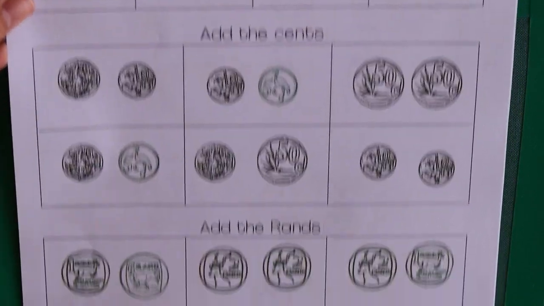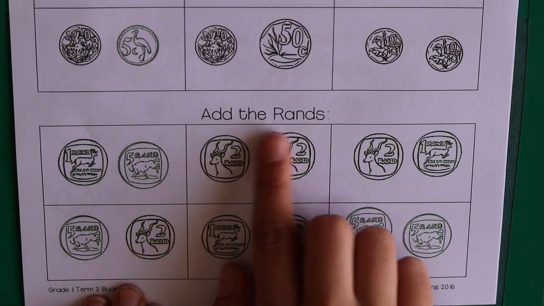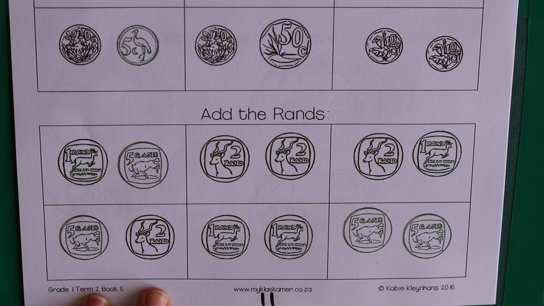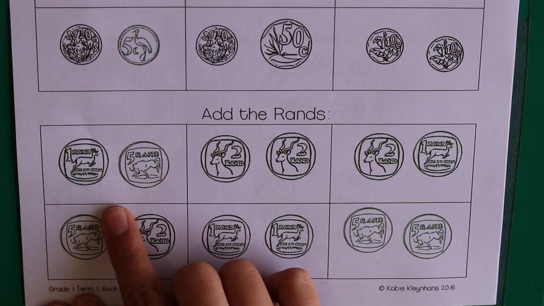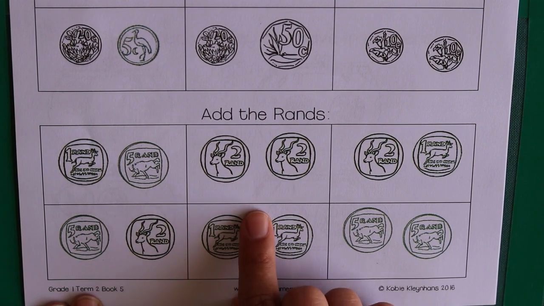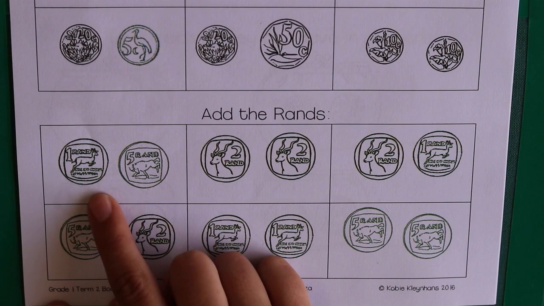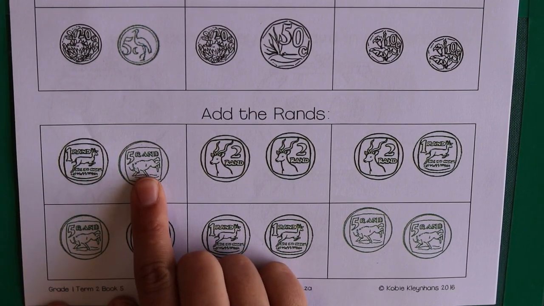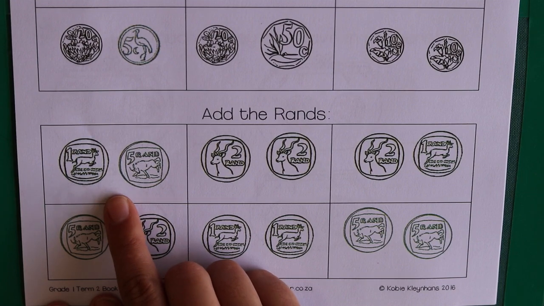Okay. At the bottom of page 11, add the rands. So the previous one was cents, this one is rands. Add again means plus. So 1 rand plus 5 rand, write it here. 2 rand plus 2 rand, write it here. And remember, don't just write the number, write the R in front for rands. So 1 rand plus 5 rand give you 6 rand. Here you would write the R and then the 6 for 6 rand.